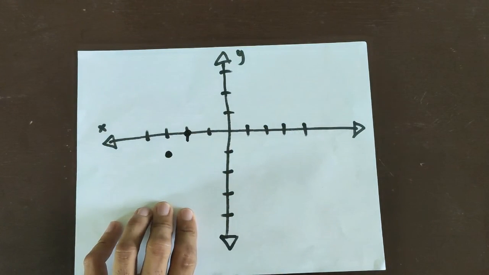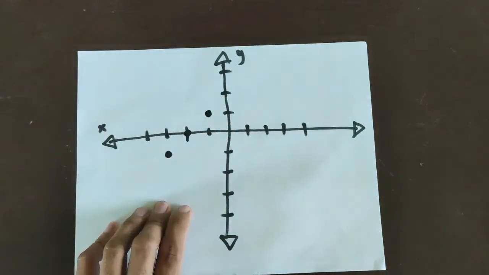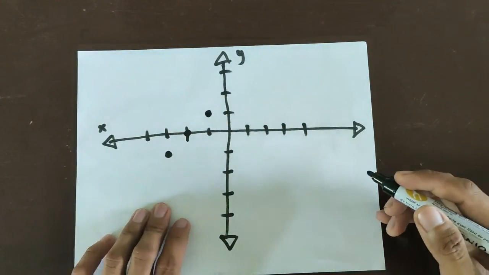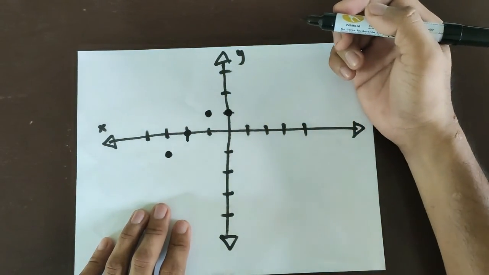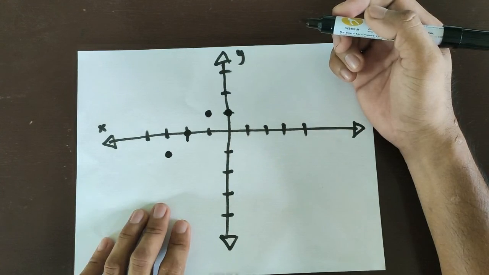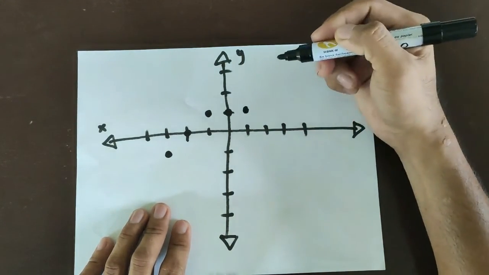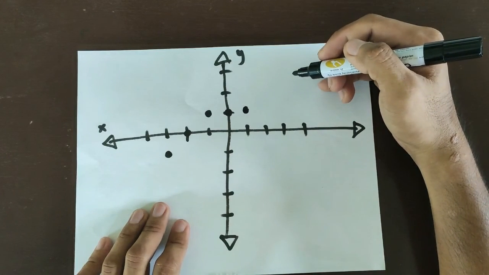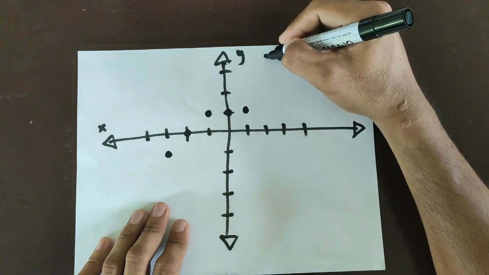If x is negative 1, y will be positive 1. If x is 0, y will be 1. If x is 1, y will still be positive 1. If x is 2, y will be positive 4. So, dito yung number 4.